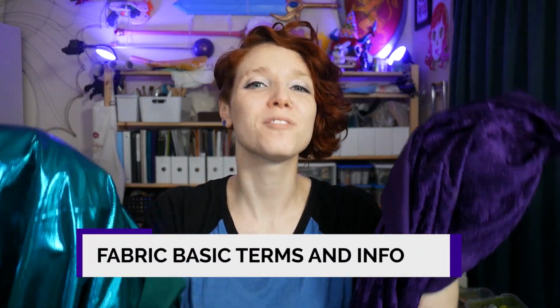Fabric is one of my favorite materials to work with. There are so many options and techniques and different materials that you can choose when you're working with fabric. But there's also a lot of terms, and when you're just starting out, they can get a little confusing. So let's go over the basics, and the next time that you're in the fabric store or shopping online, you'll know exactly what you're looking at.